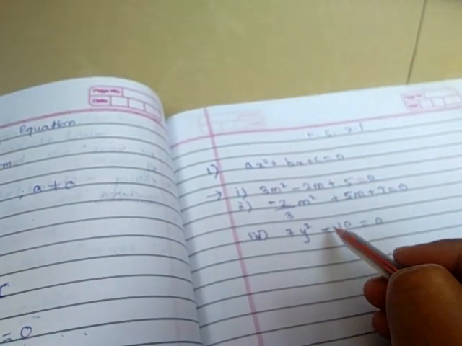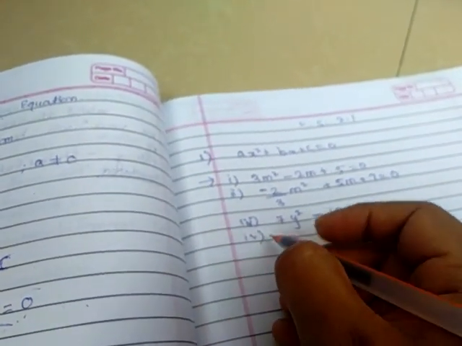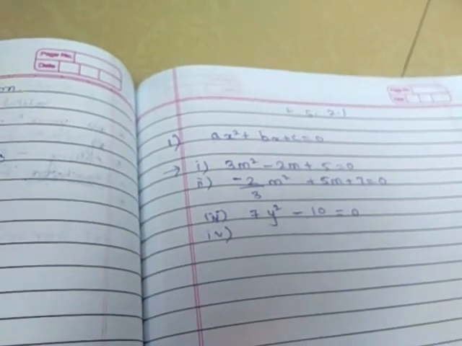Here our value of b is 0. You can write any two equations like this.